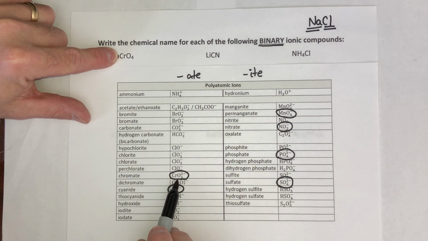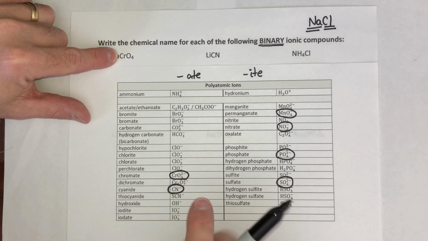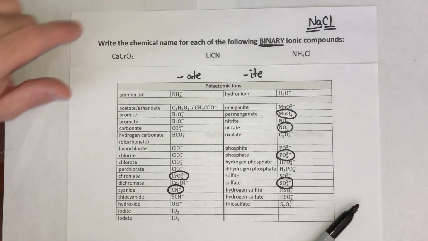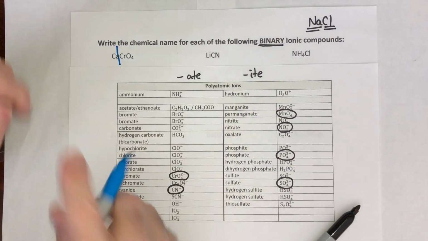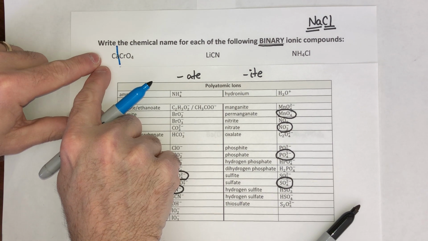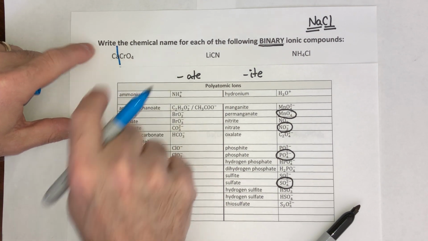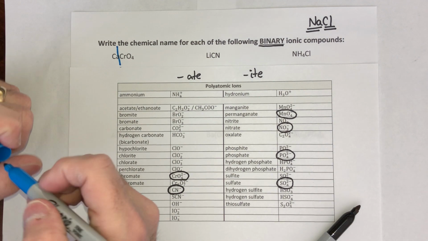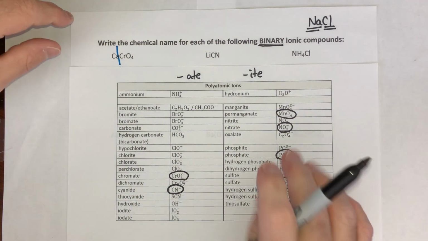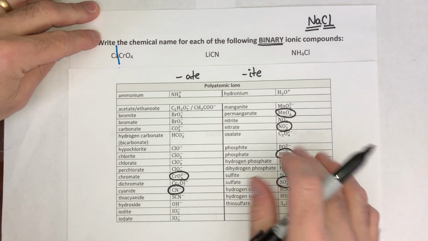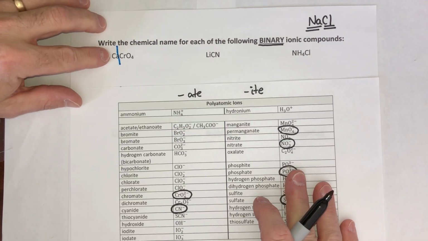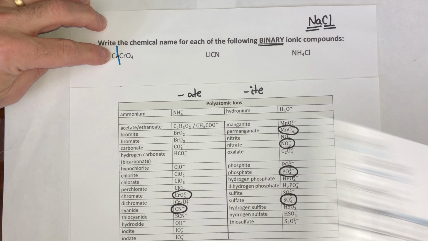This is a CrO4. So if you can find it on your polyatomic ions table, I now know where to split this. It's going to split into two pieces. The calcium is the first piece. The CrO4 is the second piece. That's probably the most difficult part of these, is just deciding how you're going to split them in half. Because if you're going to name them, Ca, that's just a single element.